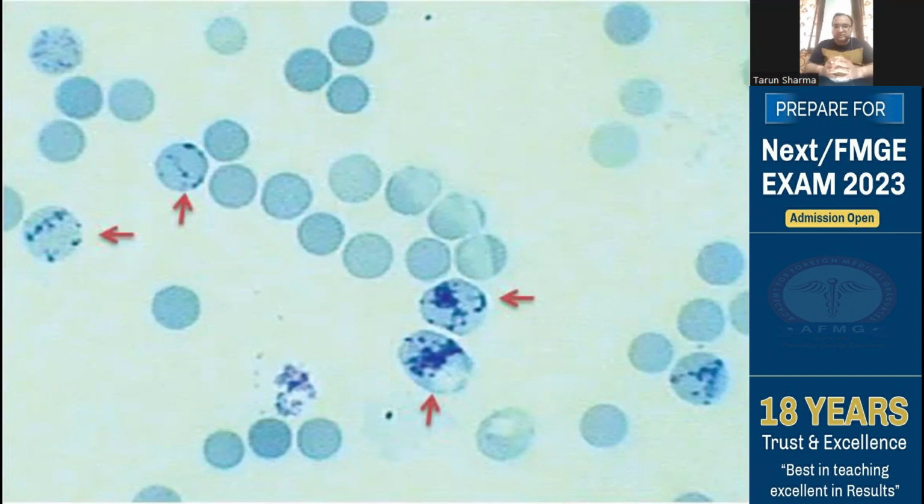So you have to focus on the area in the microscope where you can appreciate almost 100 RBCs, and out of those 100 RBCs, you have to calculate how many RBCs contain these bluish threads or filaments. Like if in this area there are 100 RBCs, and 1, 2, 3, 4, 5, 6, 7 cells have these bluish filaments, that means there is a 7% reticulocyte count.